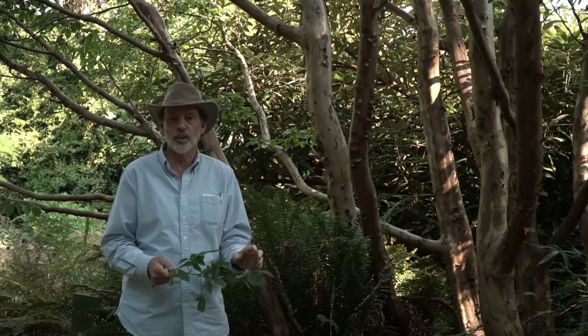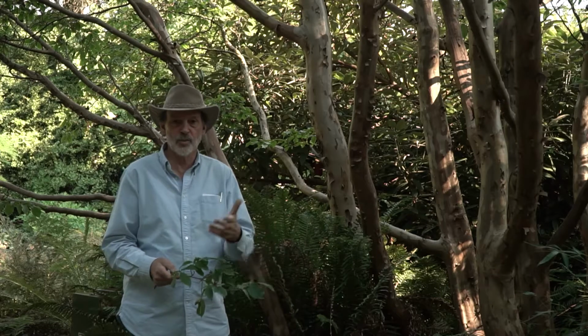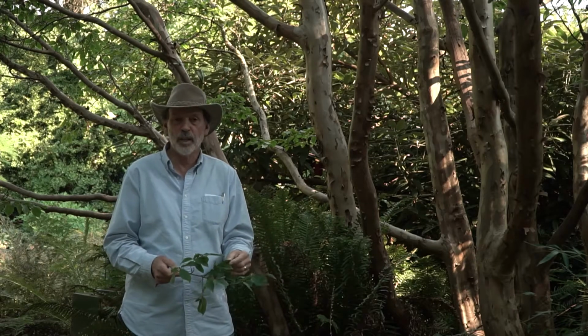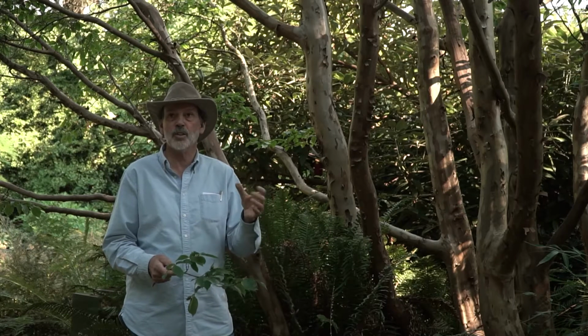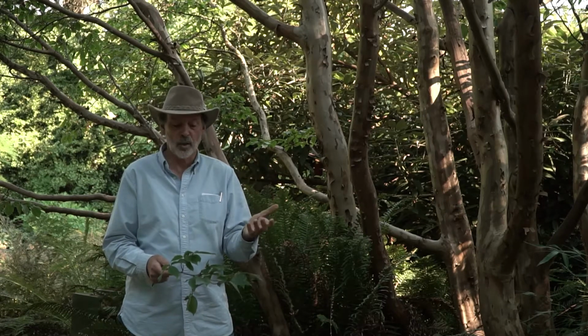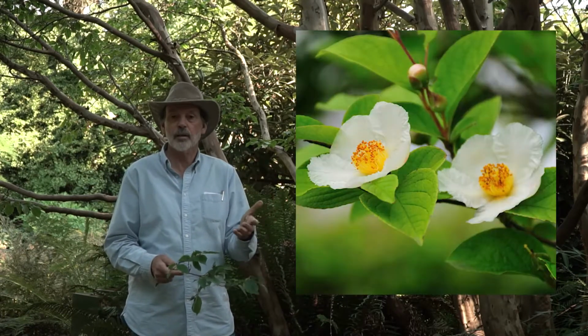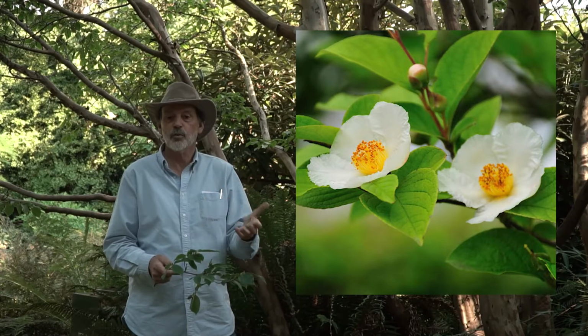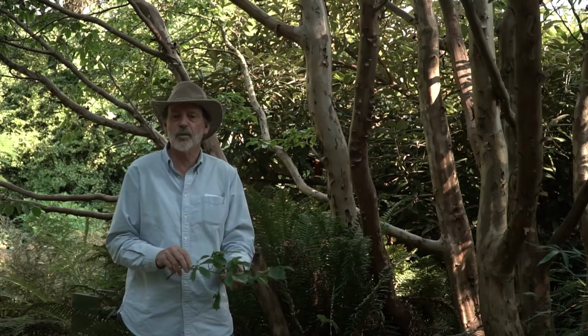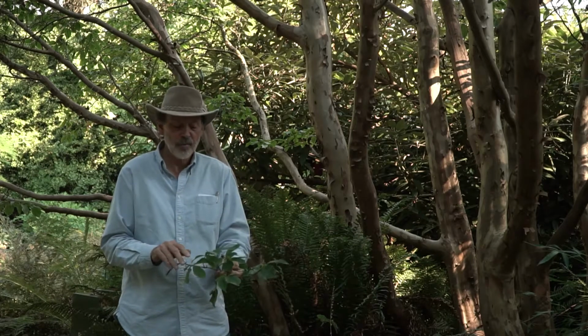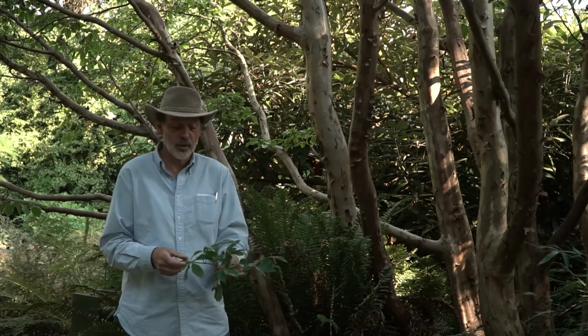Pseudocamellia refers to the fact that pseudo means false, of course, and camellia refers to the shape of the flowers. The flowers of Stewartia pseudocamellia look like camellias, and so it's the false camellia. Interestingly, it's in the same family as camellia, which is why the flowers look the way they do.